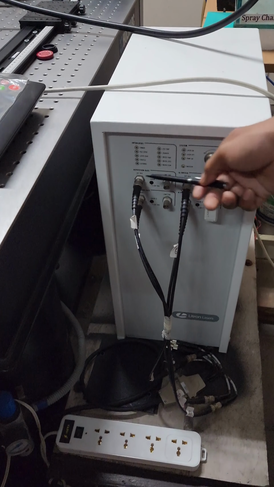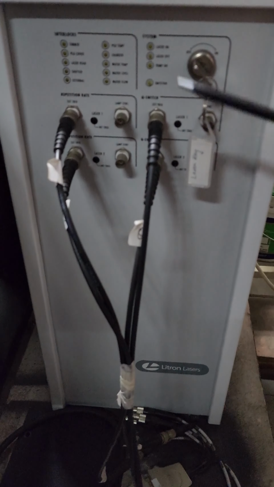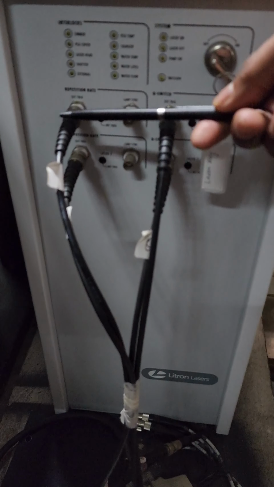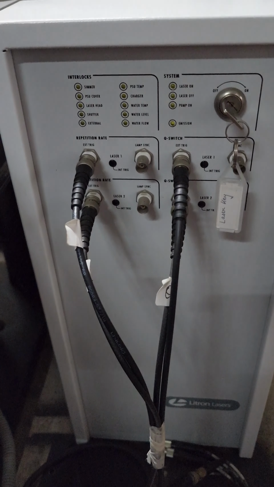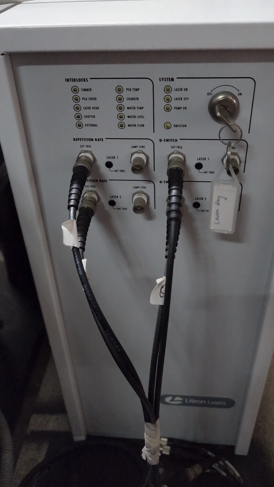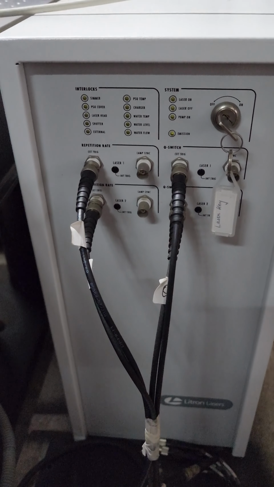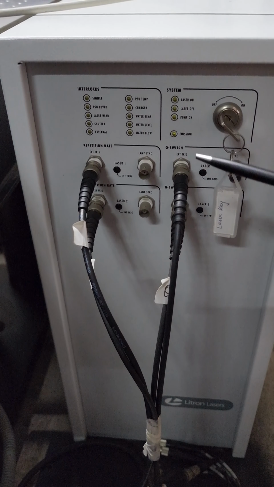Then these are some wires which are coming from this laser, the chiller unit. For the external triggering, these wires are connected to the system, and at the time of performing the experiment, we have to keep it as the external trigger.